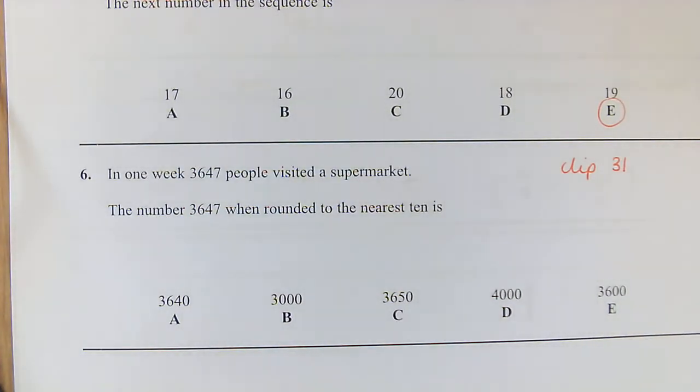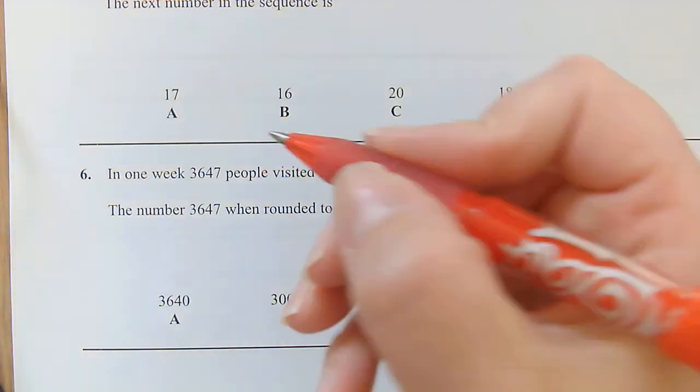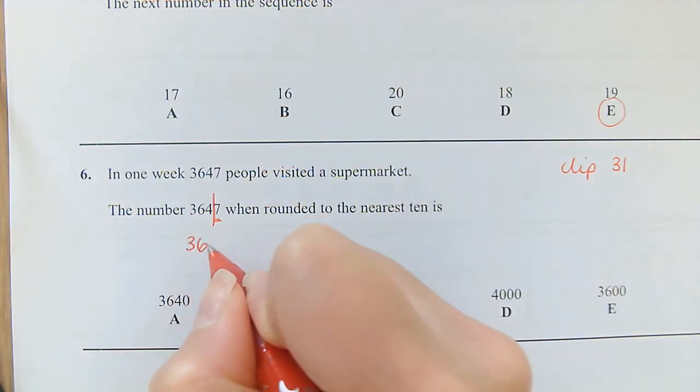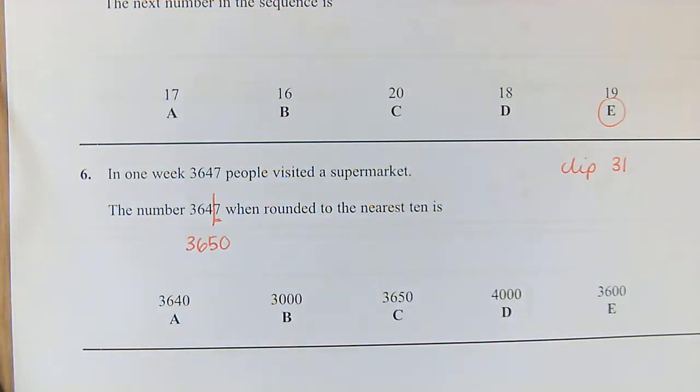Okay, rounding question now. I want to round 3,647 to the nearest 10. So that means my rounding line would go in after the tens. I'm looking at that 7. Is it 5 or more? Yes, it is. So my 4 would move up to a 5. So I have 3,650.